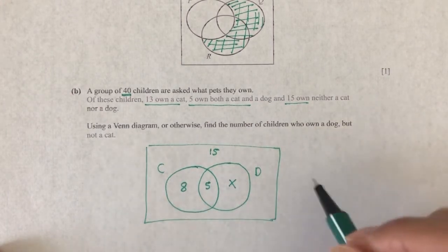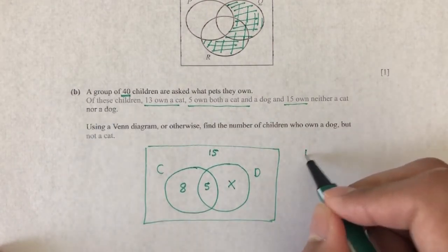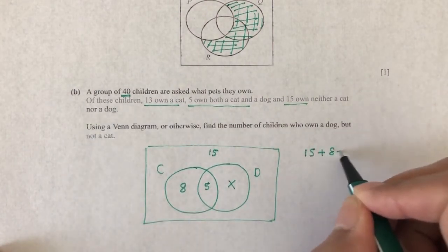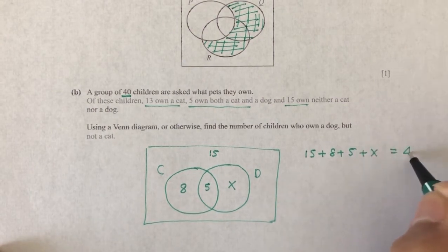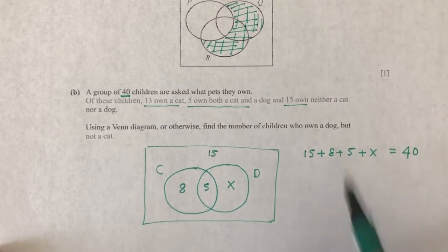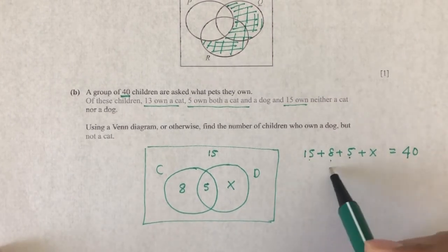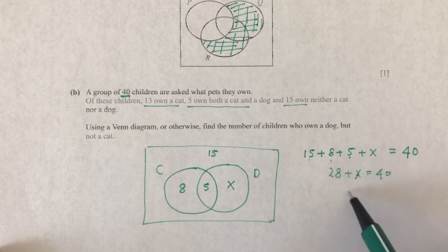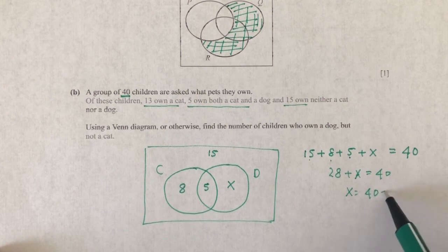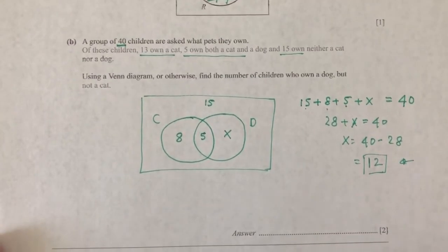So X value. So how do we find this? We know that in total we have 40 people, which means 15 plus 8 plus 5 plus X will be equal to 40, because everyone adds up to 40. So now 15 plus 5 is 20, 20 plus 8 is 28, so 28 plus X equals 40. So X will be 40 minus 28, which is equal to 12. So your answer for part B will be 12.